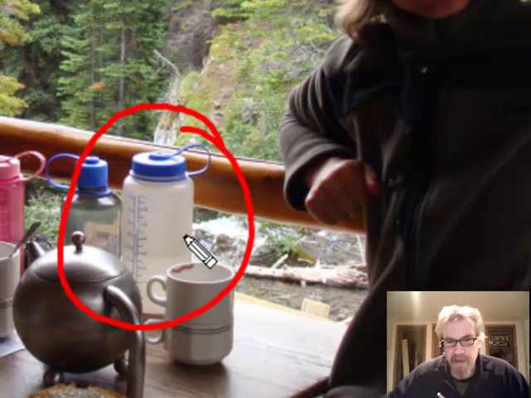Now, that day, we screwed the lid on the bottle like you normally would. I threw it in my backpack. We hiked down to the bottom of the mountain and got in our car, and we drove from that mountain overnight, and we ended up in Vancouver, which is at sea level. Didn't think about the bottle. Watch what happened when we got to Vancouver.